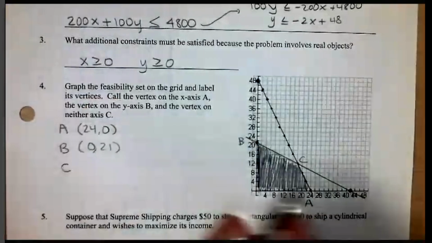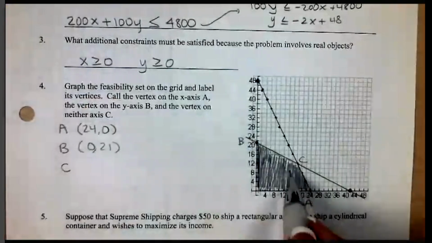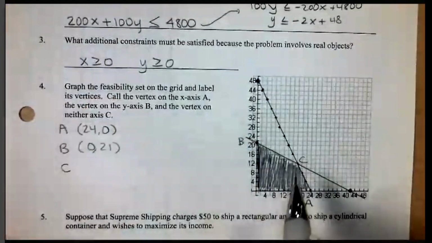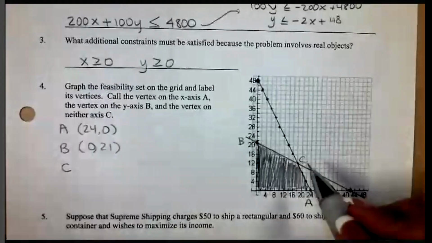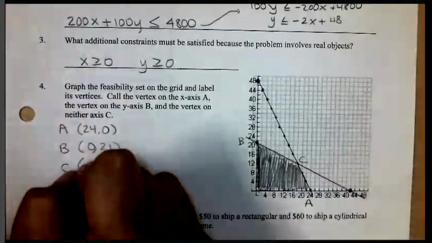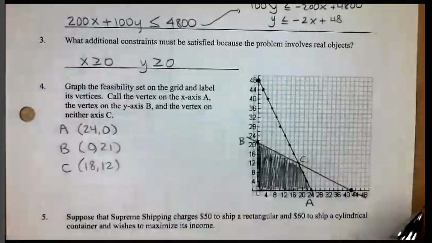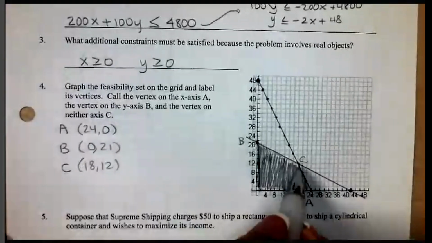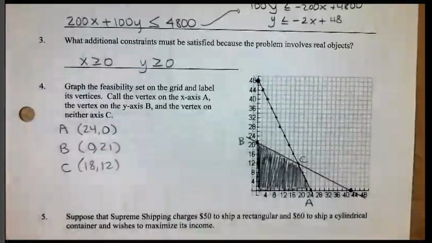The C is the one that you have to put more thought to. If you've done a really good job graphing and it is a whole number, it goes right through the point here. So we can see it is 18, 12. If you have not graphed it to the T like that, you're a little bit off. You can always use a different method to find that.